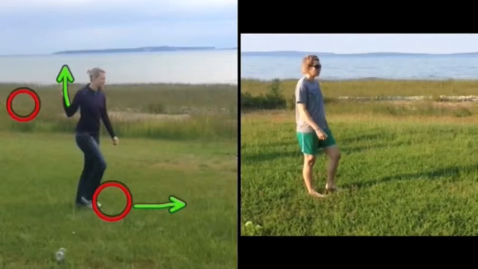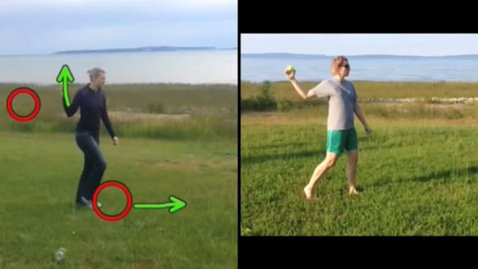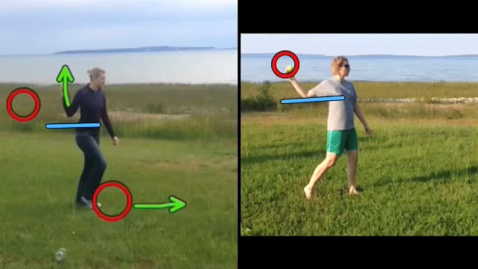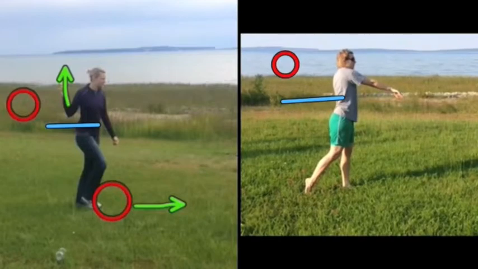So in the video on the right, you'll see that she starts by stepping with her left foot, and you can already see that when she draws the ball back, it is much further away from her body than in her original throw. You'll also notice that in the original throw, her elbow is right around her waist, and in her second throw, it's much higher up compared to her torso.